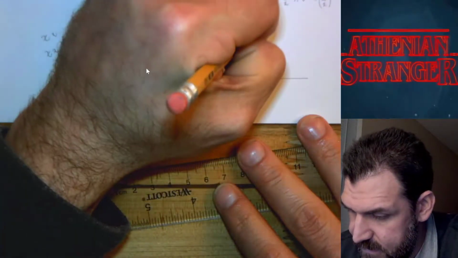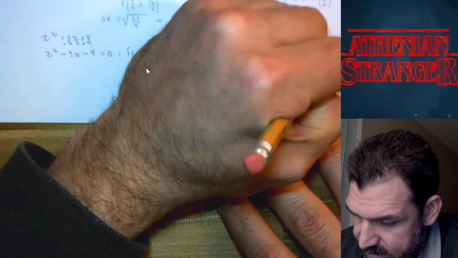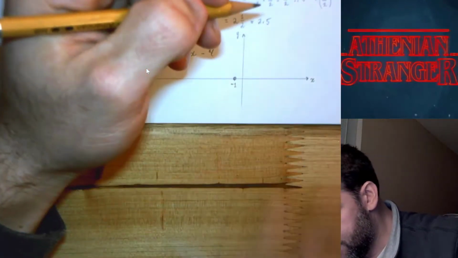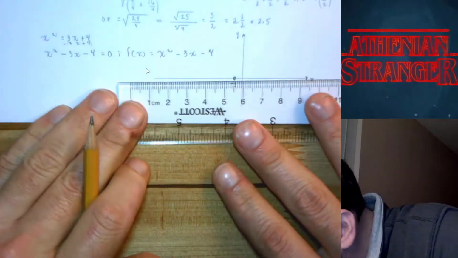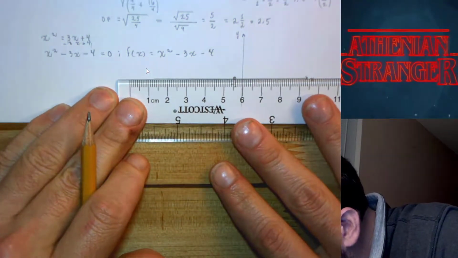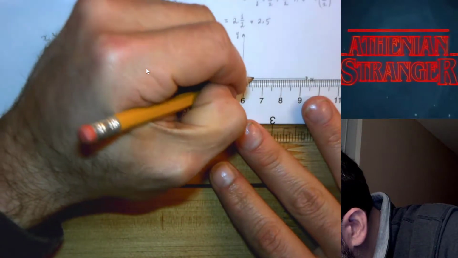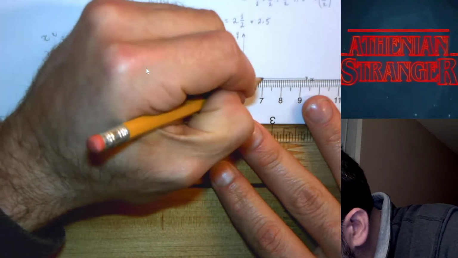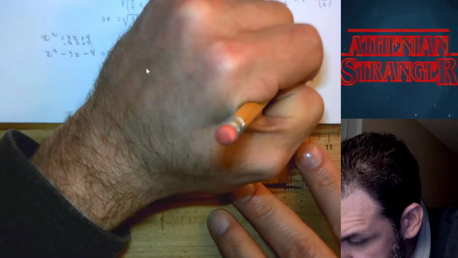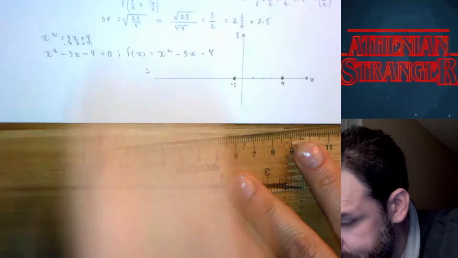This is the y-axis and this is the x-axis. And then the other solution is about... about like that. So I'll be accurate this time, relatively so anyway. 1, 2, 3, 4. The other solution is right here at 4.